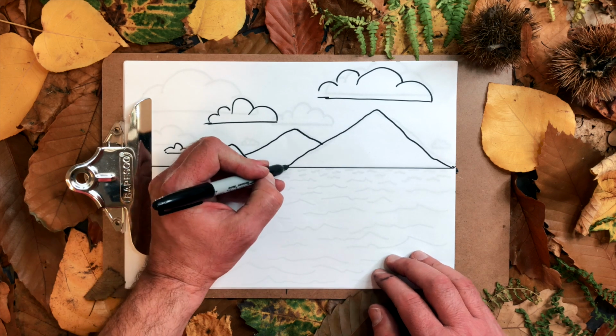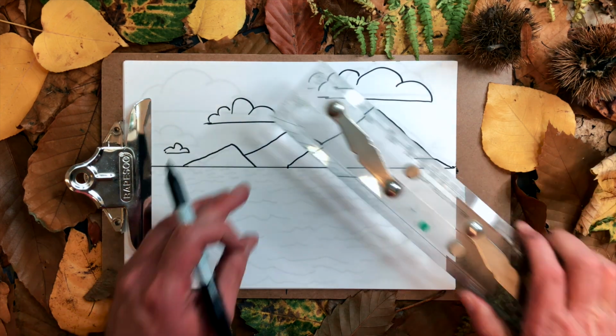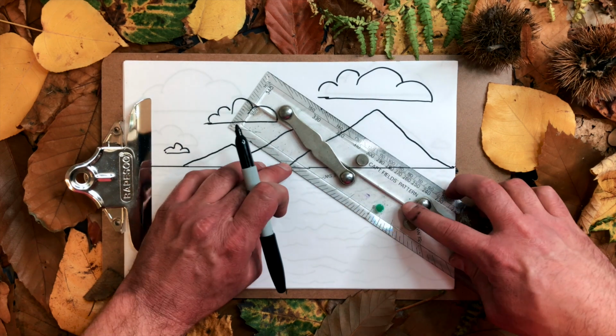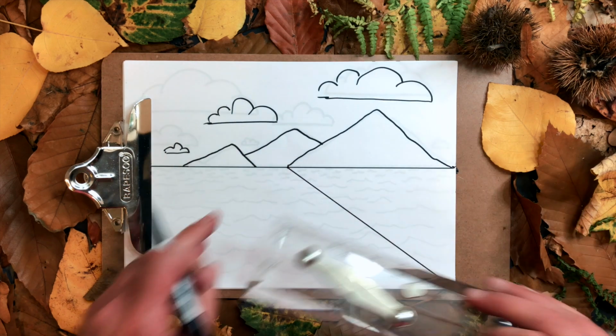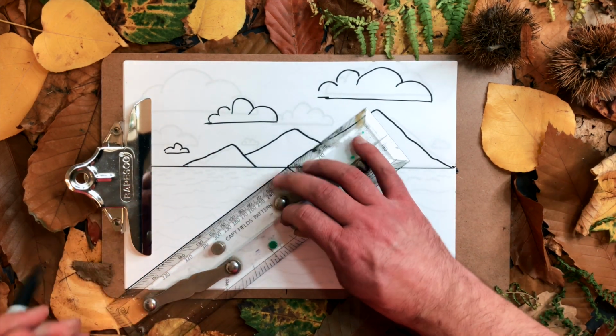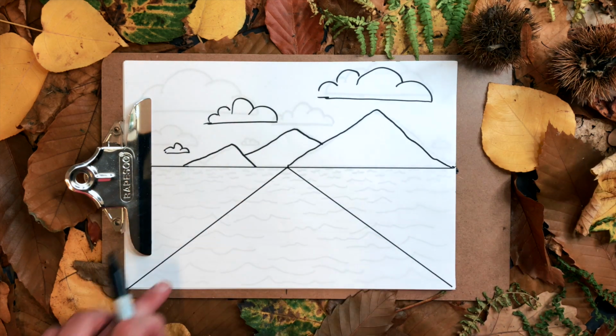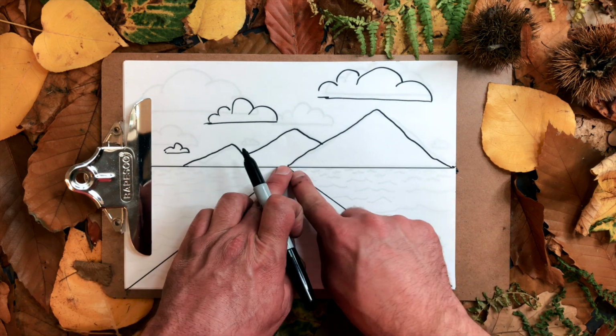So all I need to do is put a little dot there, and then I'm going to draw two lines. I'm going to draw a line from the dot to this corner here, and then from the dot to this corner on the left. So we've created a triangle. Now you can see that straight away that's forcing our eyes towards the center.